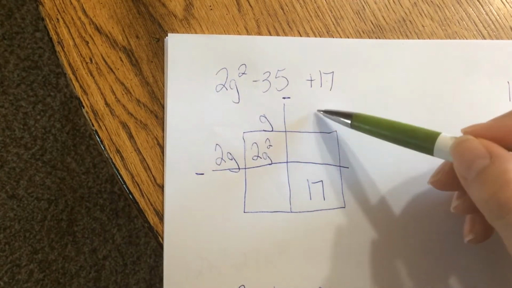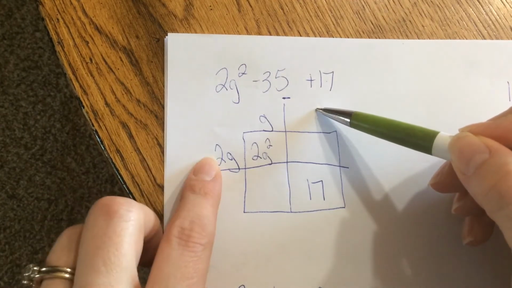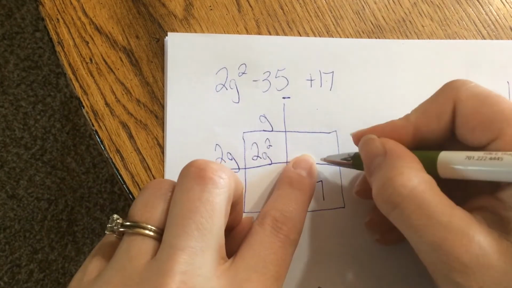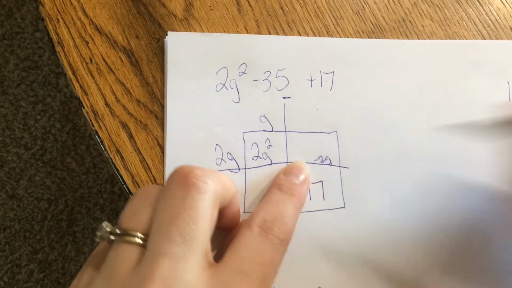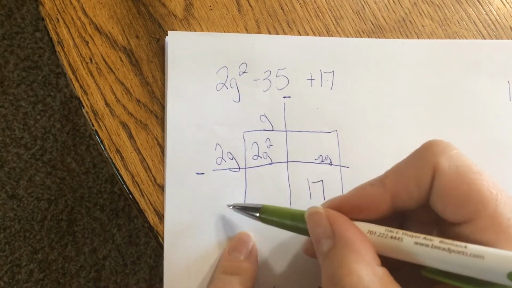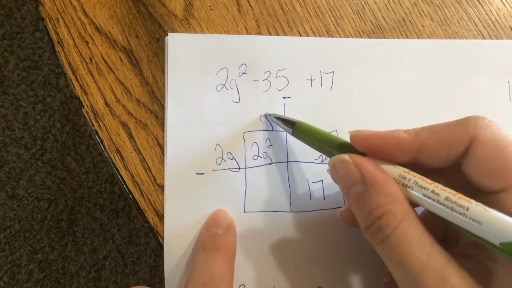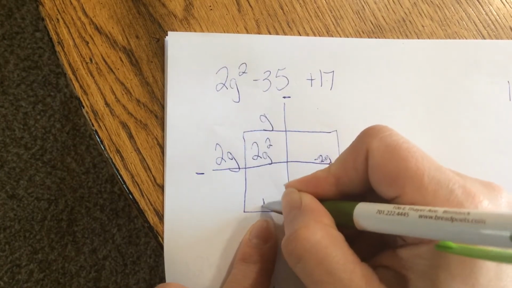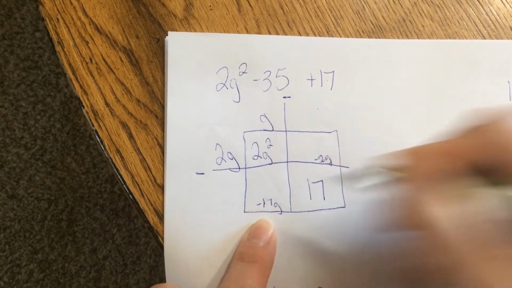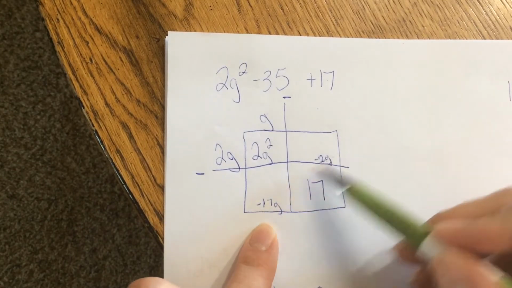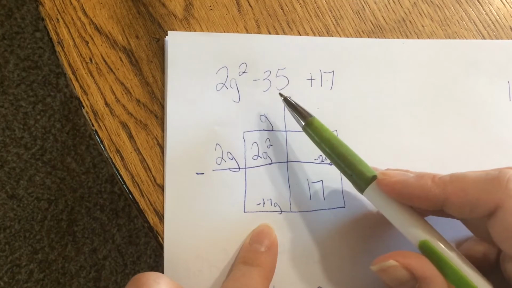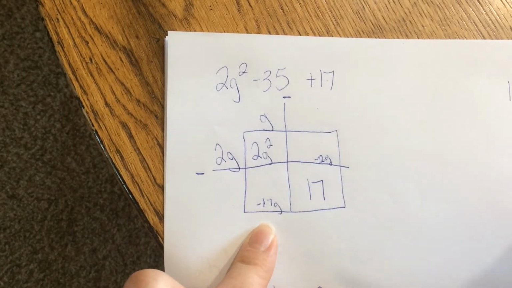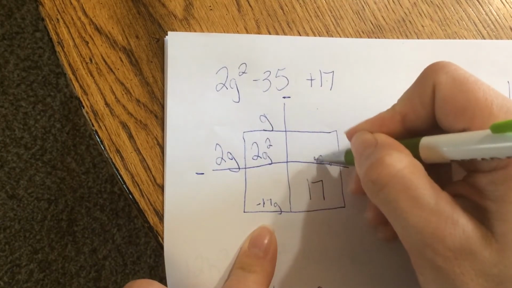So if I put a 1 right here, I take 2 times 1 and get a negative 2g. That would mean my 17 is here, and when I take 1g times 17, I get a negative 17g. If I combine those two, I get a negative 19g, which doesn't work. So it can't be that way.